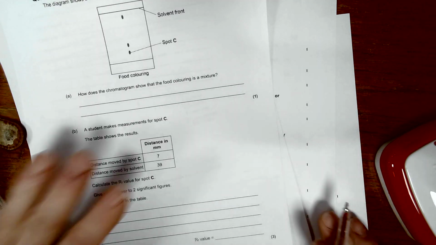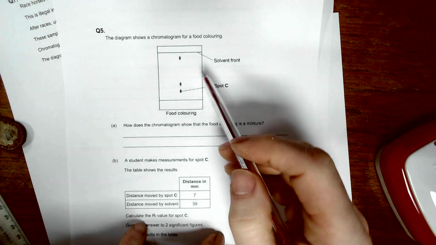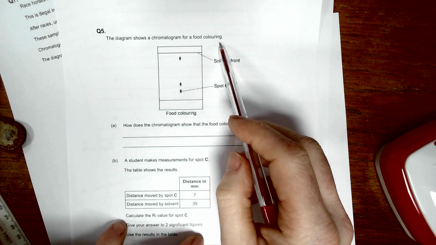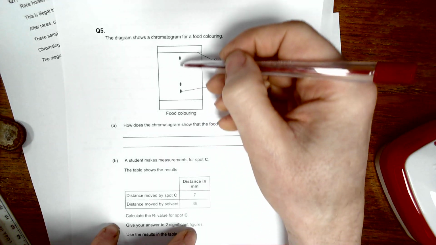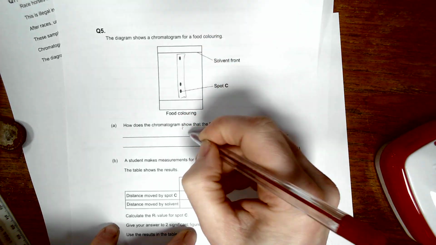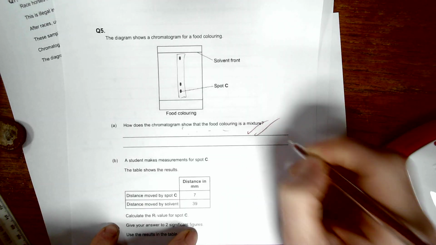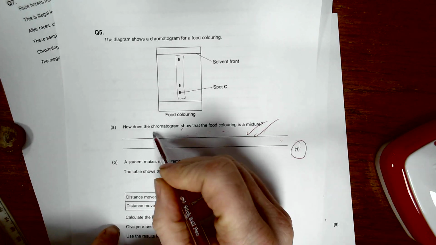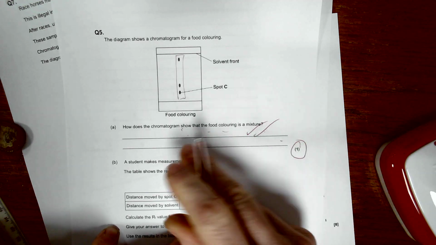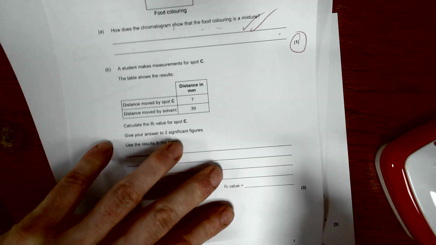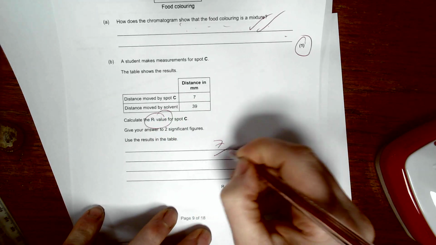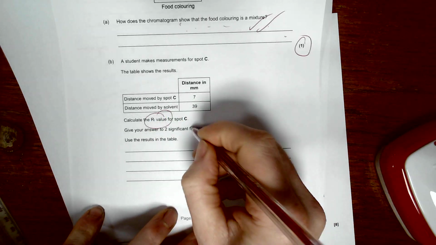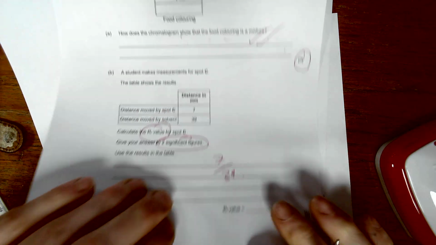Right, that one's done. Question 5. We're nearly there. This diagram shows a chromatogram for food colouring. How does the chromatogram show that the food colouring is a mixture? More than 3 dots in a vertical line. Got you. That's only 1 mark, but I'm going to say that. More than 3 dots in a vertical line. You know why I'm saying that from before? Good. The student makes measurements for spot C. Calculate the RF, 7 divided by 39. Give your answer to 2 sig figs. Don't mess that up.